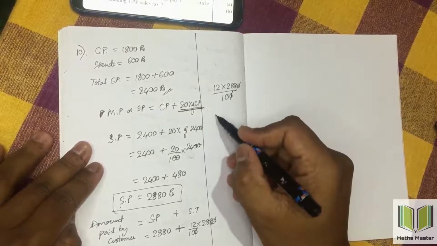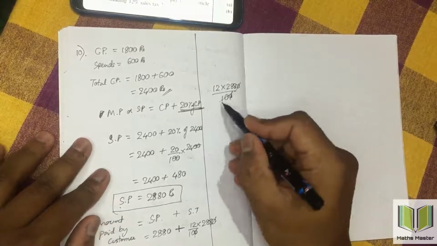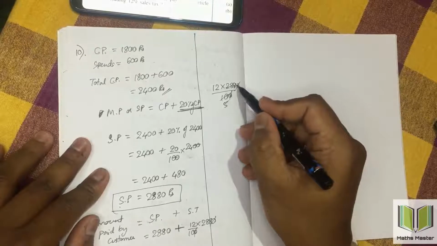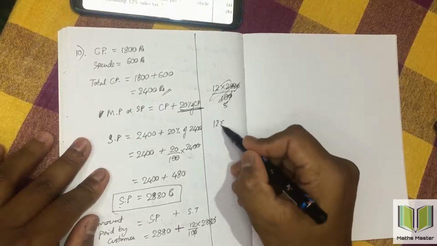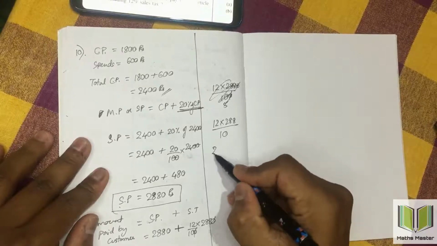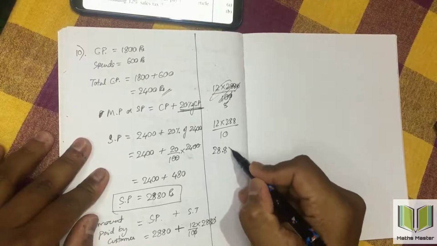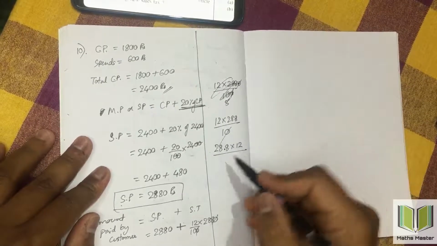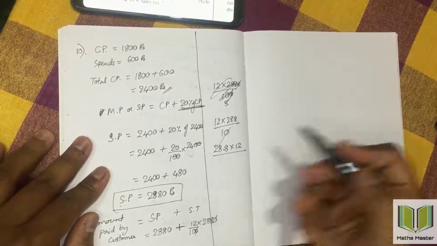Now I can write it as 12 into 288 divided by 10. I feel this is easier. 28.8 multiplied with 12. I'm cancelling this 0 and including a decimal in this particular number.